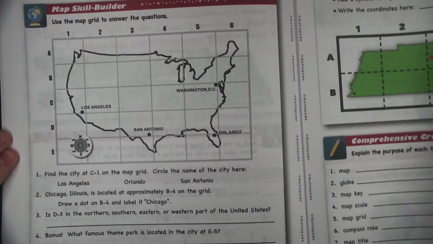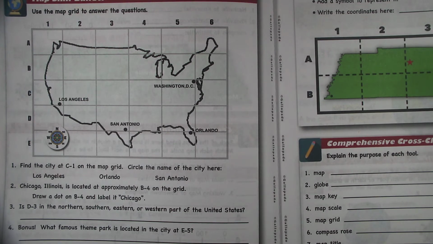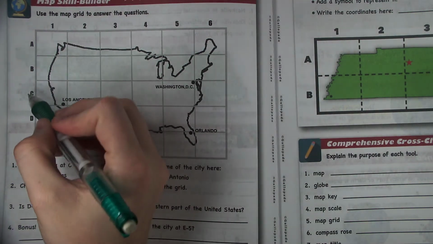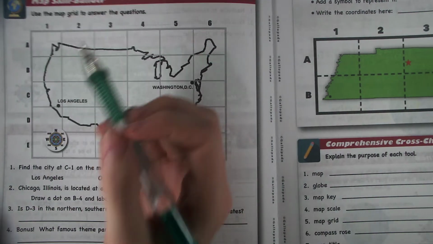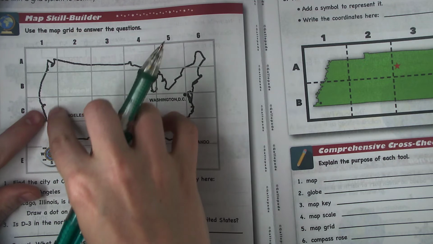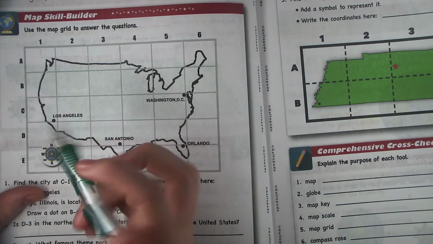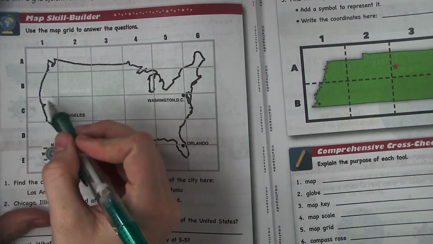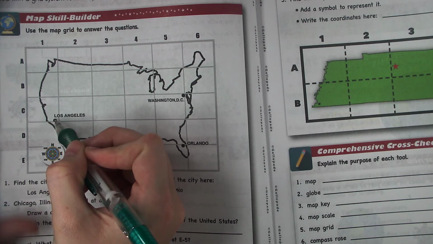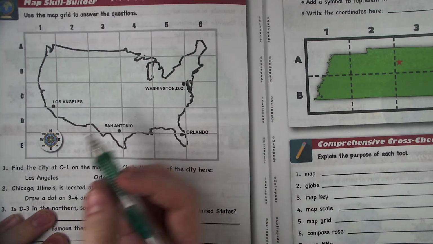So if you look right here, we'll do number 1 together. It says find the city at C1 on the map grid. Circle the name of the city here. So what you're going to do is find the letter C, which is right here, and the number 1. And you can trace your fingers together and find C1. And if you look in this box within C1, you see this city right here, Los Angeles. So Los Angeles would be your answer.